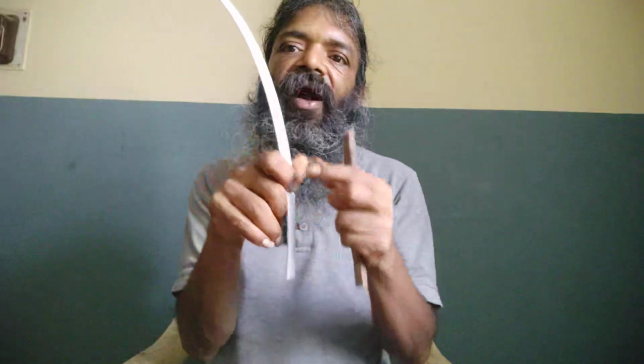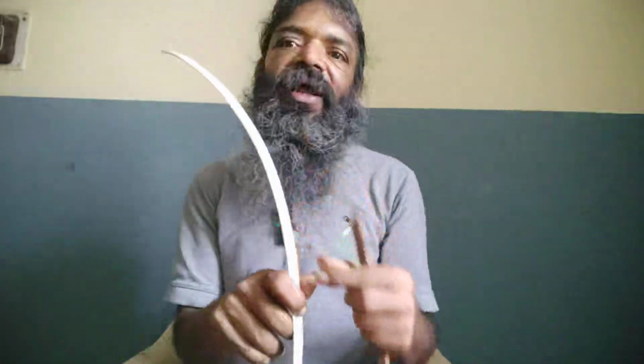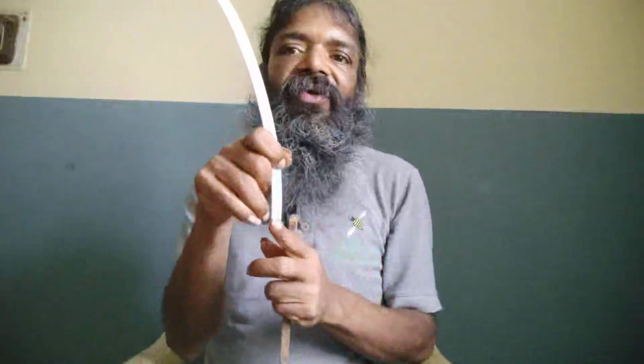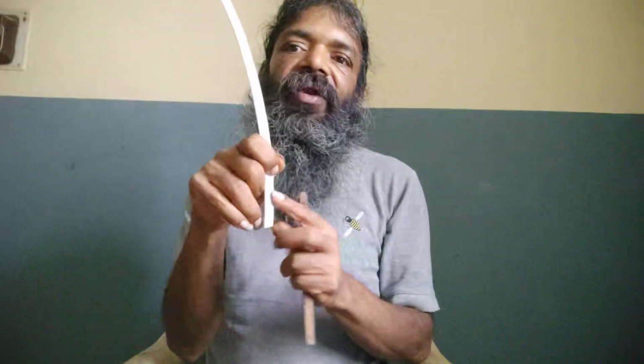Now I have 10,000 sections: r0, r1, r2, up to r10,000. I can make as many sections as I want. Suppose I have made n sections; n may not be 10,000. So I take n. If it is r0, then r1, up to rn. I consider that between R0 and R1, delta R is a straight line. This is what I don't like.